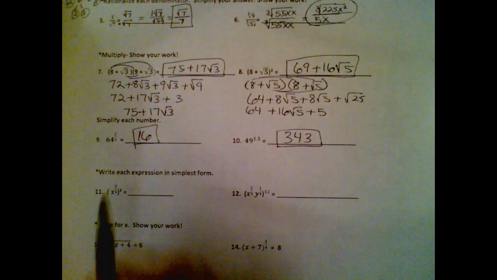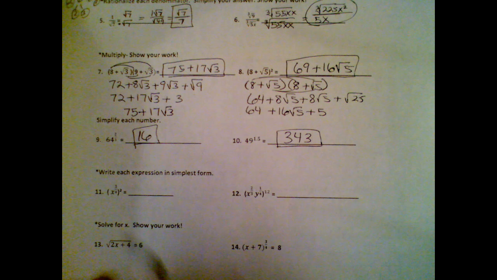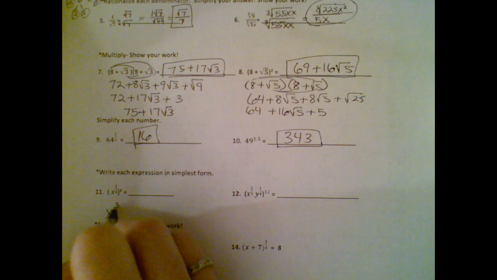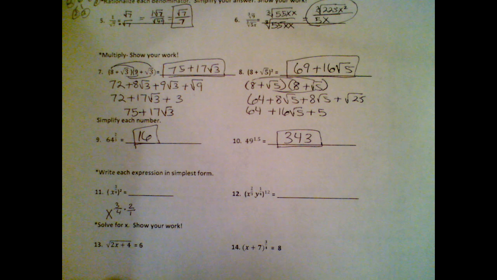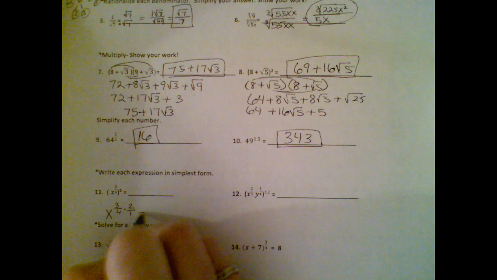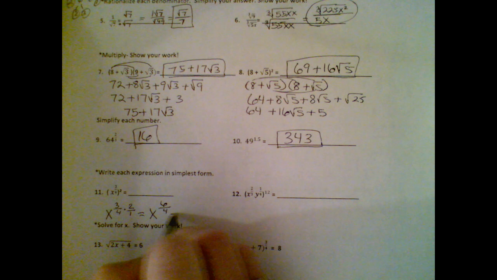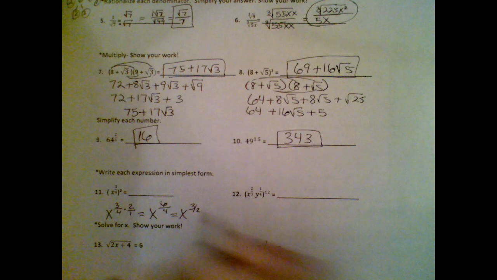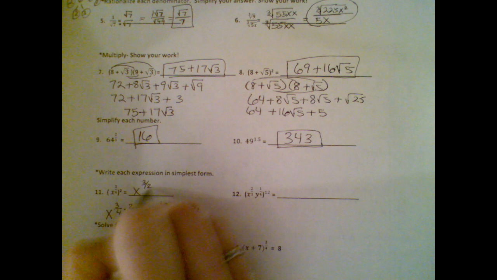For this next one, we have power to a power. The rule is when we take a power to a higher power, we multiply our exponents. So we're going to take 3/4 times 2. I'd make that 2 a fraction and then think how we multiply fractions as top times top, bottom times bottom. So we would have 6 divided by 4, which then reduces to 3/2. And we can just leave it x to the 3/2 power.